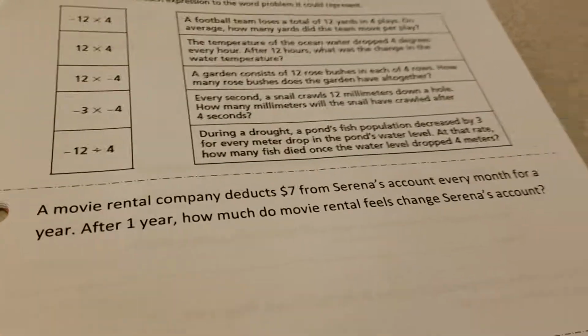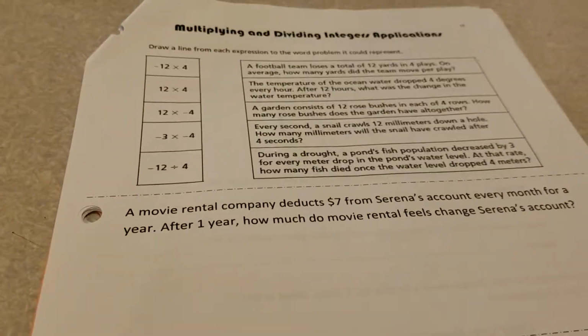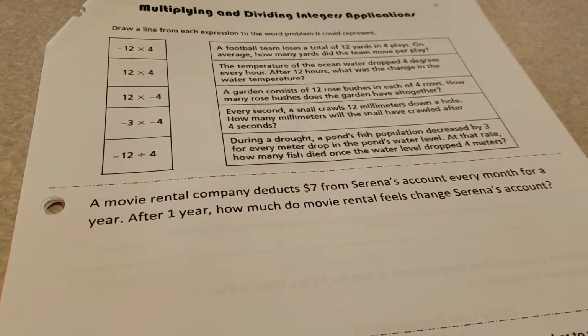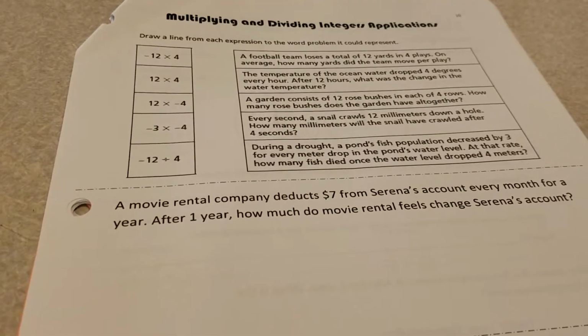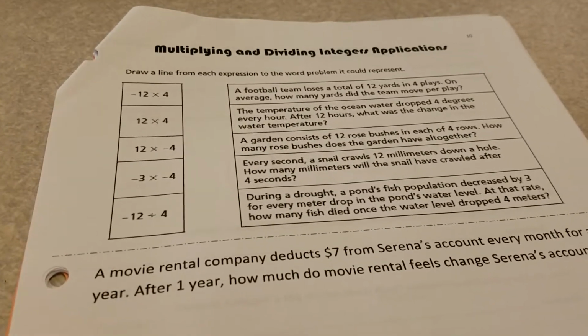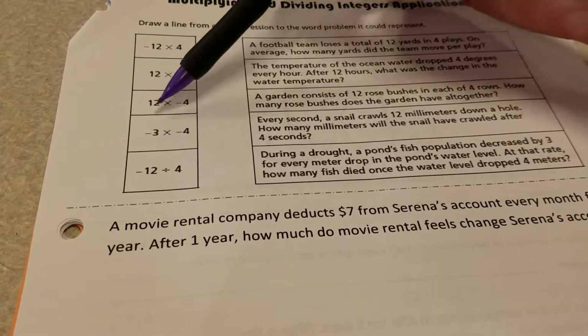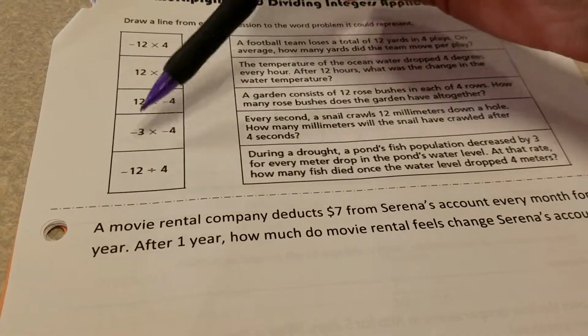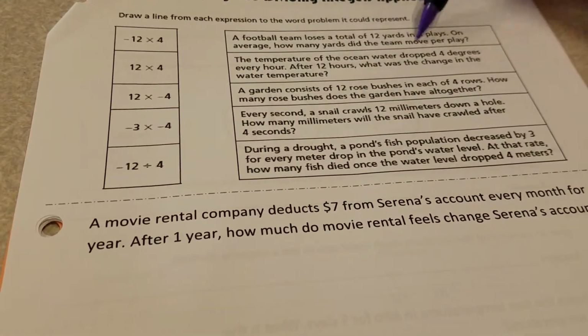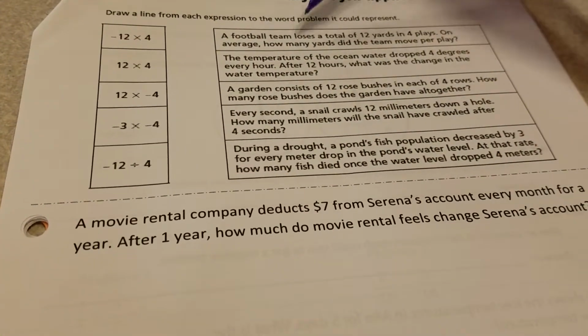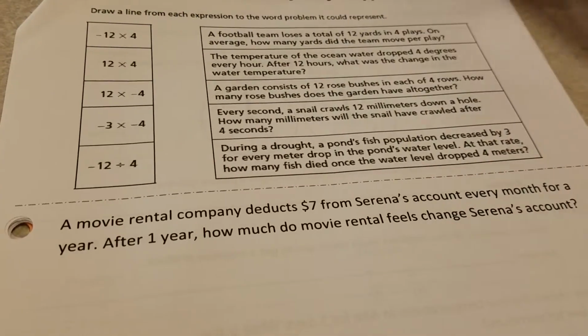All right, yesterday we talked about multiplying and dividing integers. Today we're going to see some real life examples of where we would actually use negative and positive numbers and multiplying and dividing. In the first example, we're going to look at a couple expressions that are down here. If you notice, most of the numbers are the same, and over here are going to be the words that go along with it. We're going to start on the word side and match them backwards.